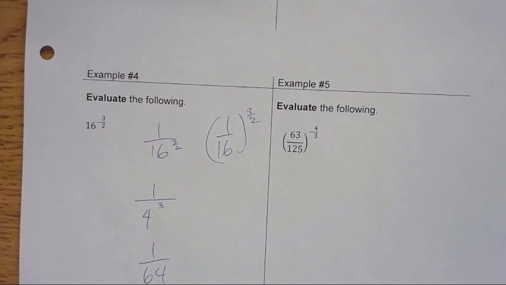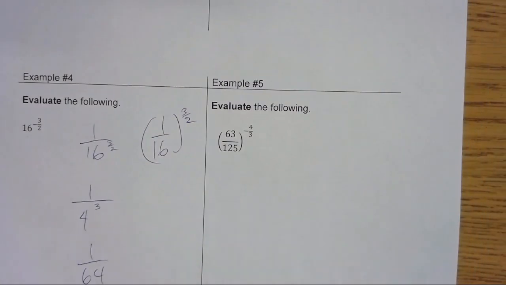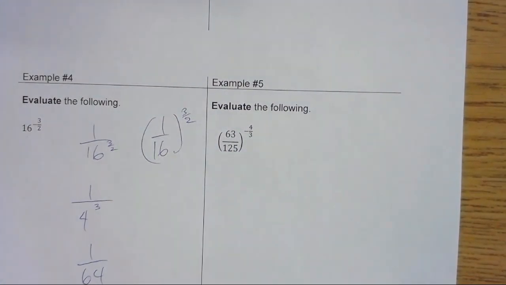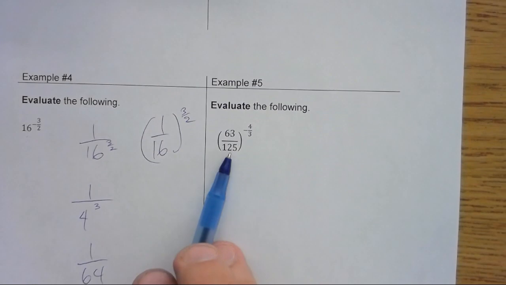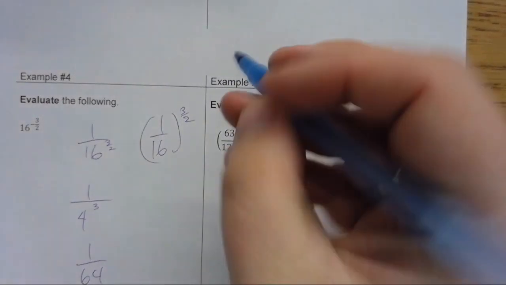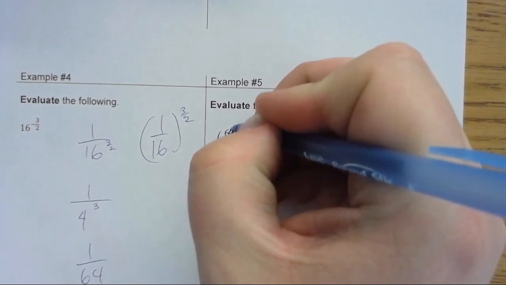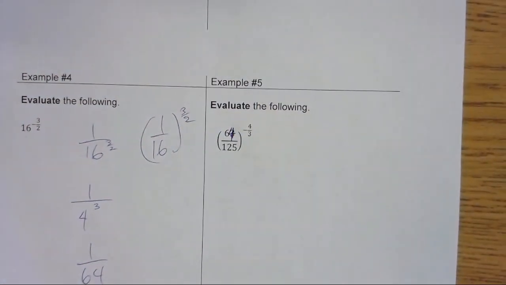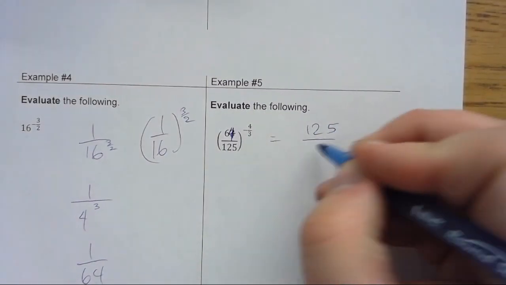Okay, I'm going to assume that example 5 was a typo. Can you find the typo in this picture? What's wrong with this picture? Well, if I wanted to cube root these two numbers, 125 is a perfect cube. Is 63 a perfect cube? No, so I have a feeling they meant, can you please change it? I think they meant this to be a 64. Somebody typed it wrong.